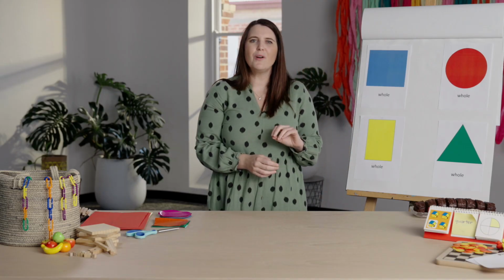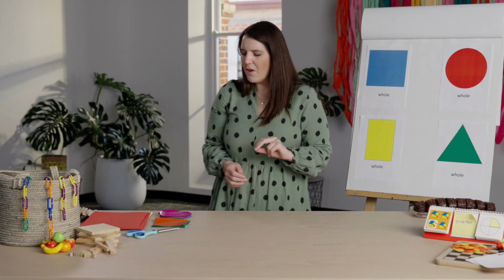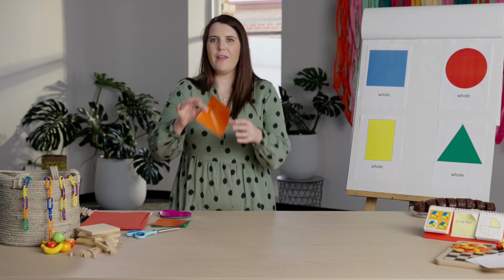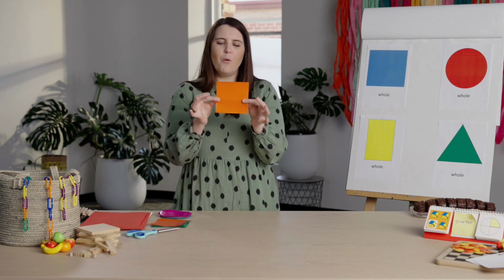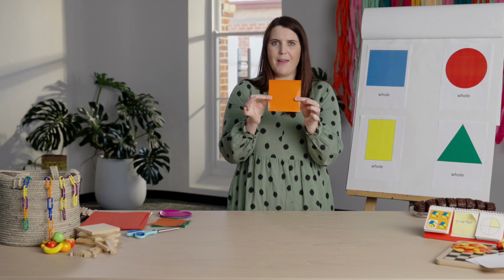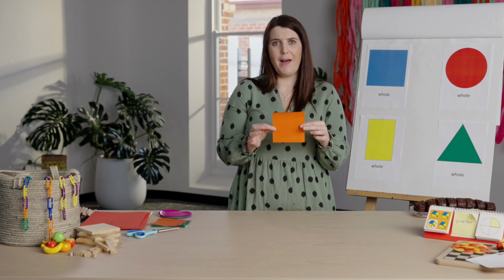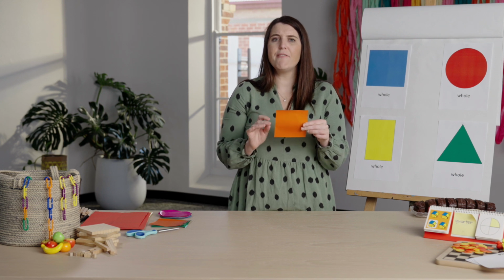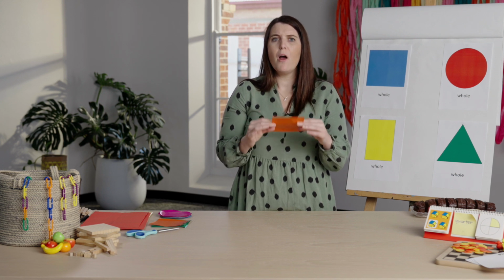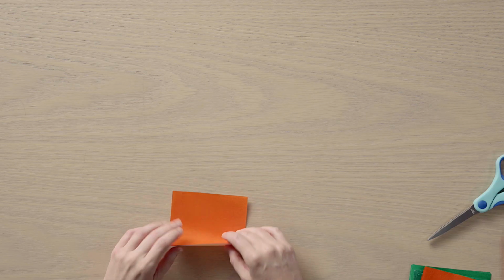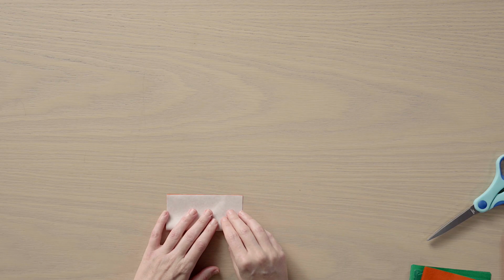Let's have a little bit of a look at halves. So I'm going to start with my square. We're going to fold our shapes today. Now remember, I have been saying that fractions are equal parts. That means that when I fold my shape in half, both need to be the same. They need to be equal.